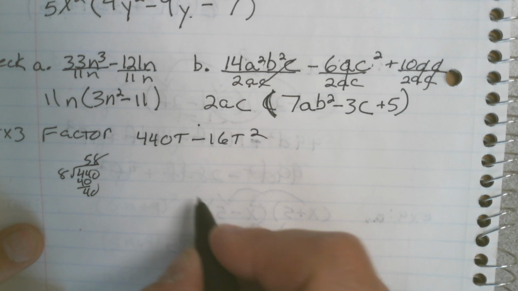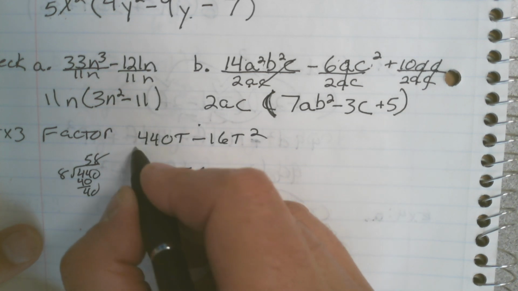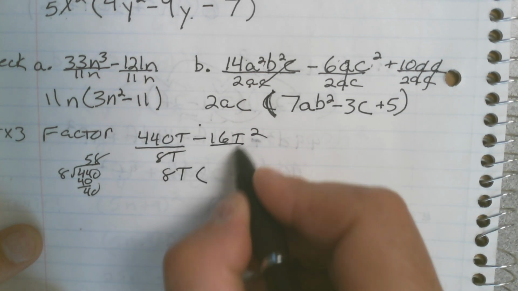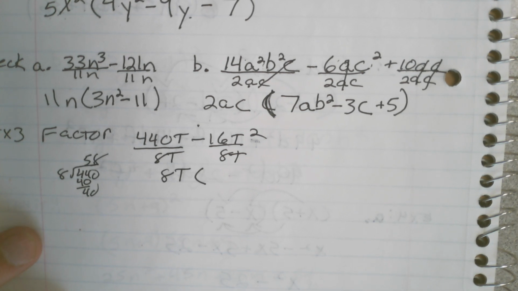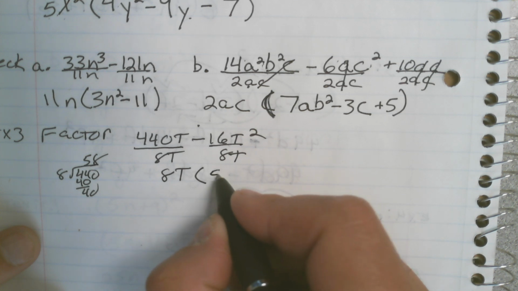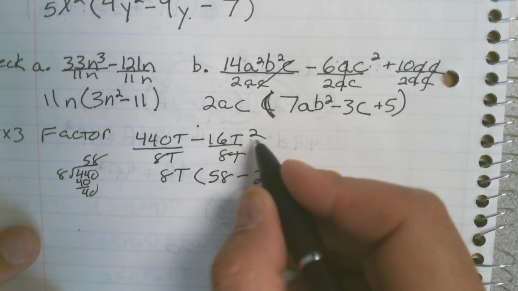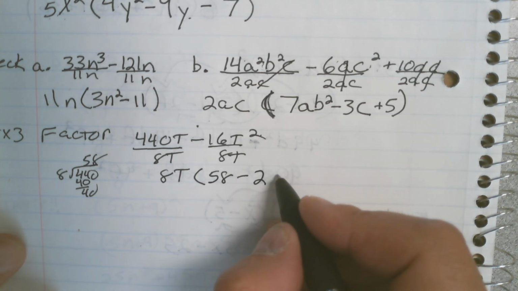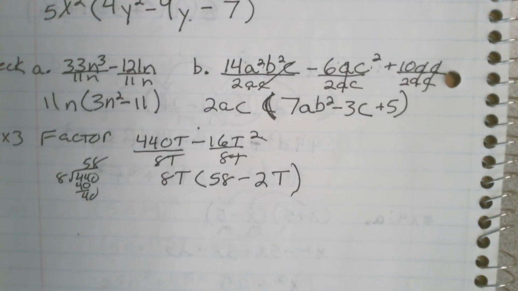All right, so 8T, not 80, but 8T is our GCF. All right, can we focus on this, please? So 440 divided by 8 is 55. Negative 16 divided by 8 is negative 2, and if I have 2 on top and 1 on bottom, how many do I have left? Just 1. That's your final answer. That was not super duper difficult. The only thing hard about that was figuring out that 8 was your GCF.